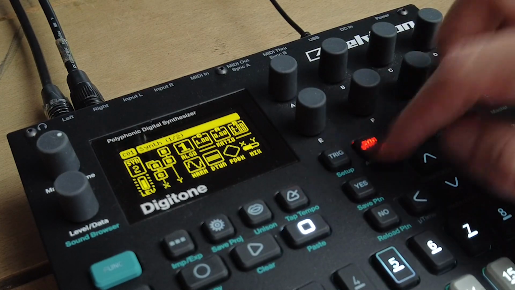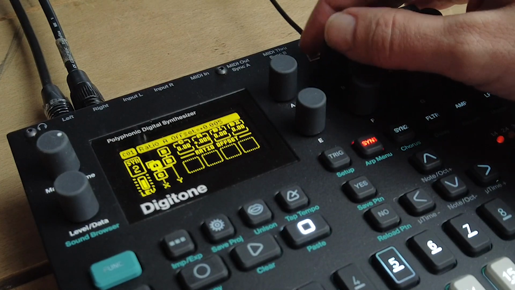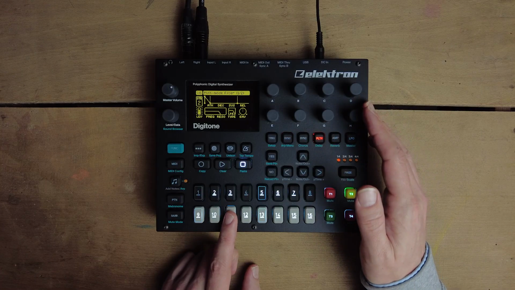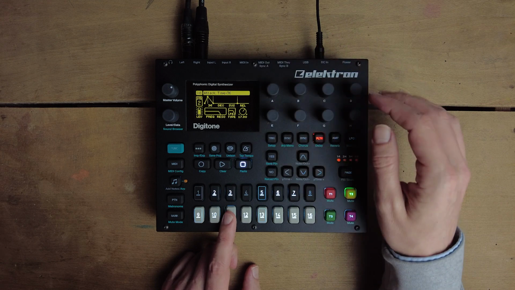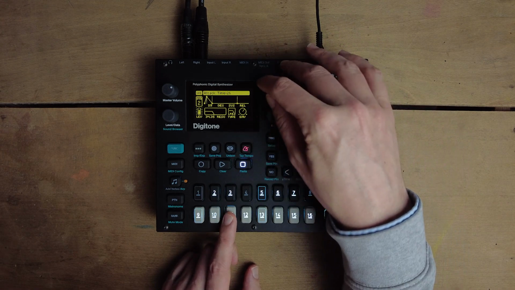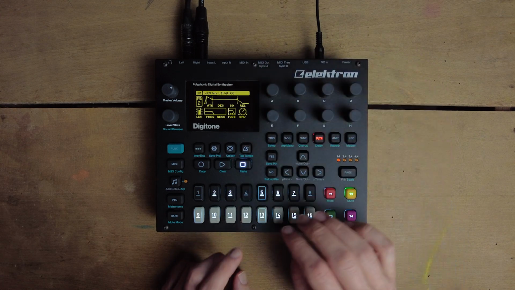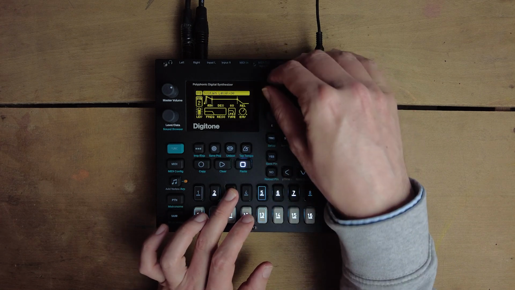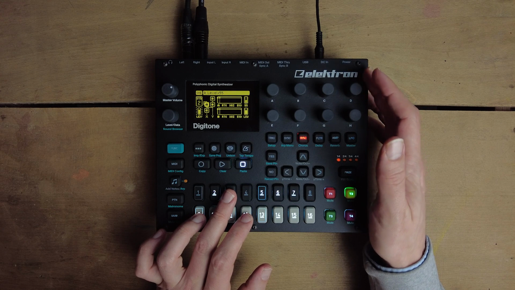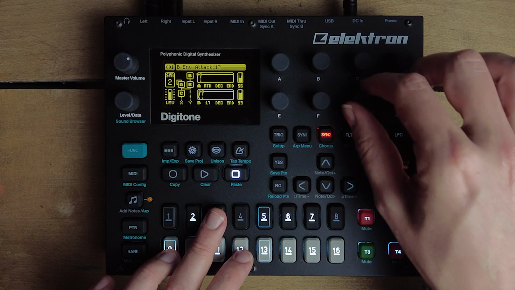And I'm thinking here, I'm gonna offset this a bit for a bit of movement in the sound. Maybe slow attack here as well.